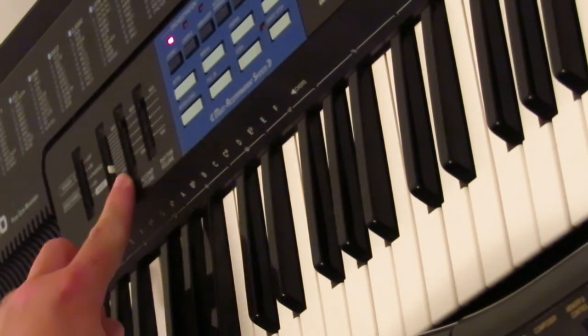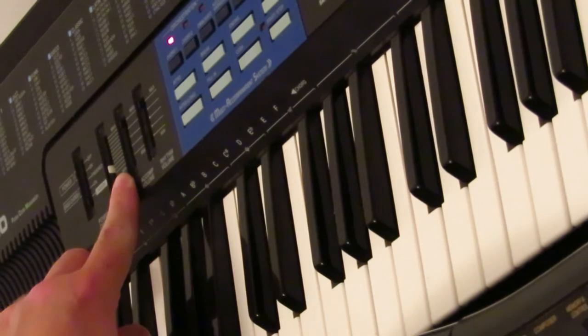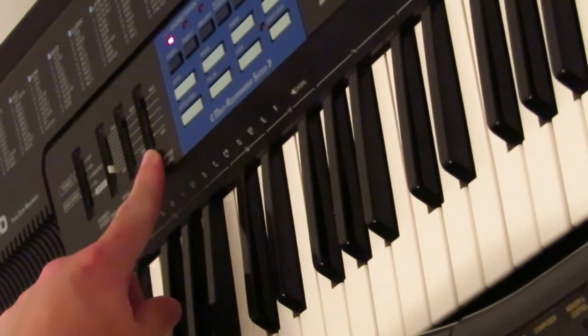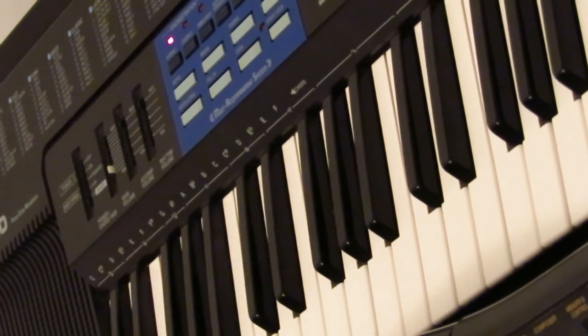Yeah, that slider alters channels 2 and 3, and that slider alters channel 4. So you can alter them, I suppose, in relation to the volume of channel 1, which is quite handy.